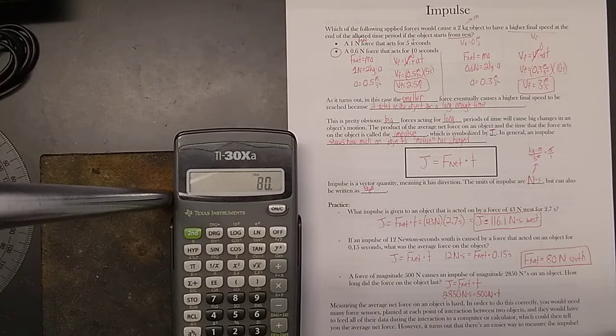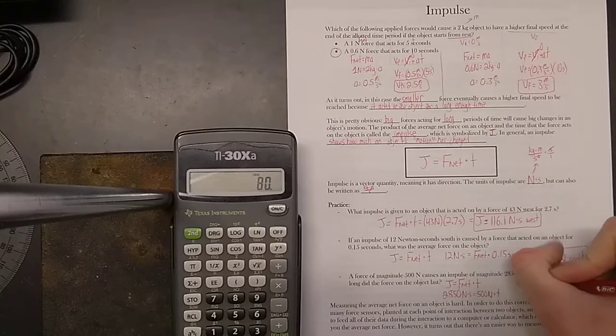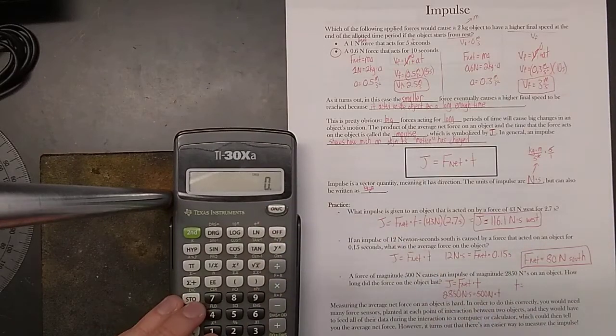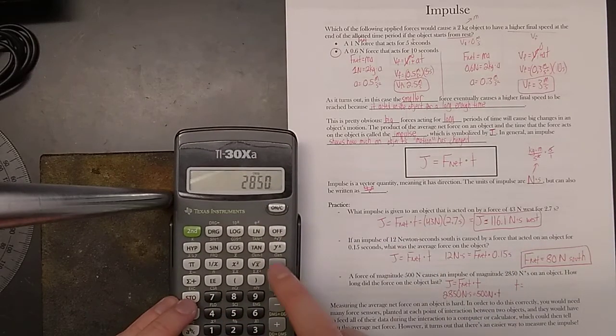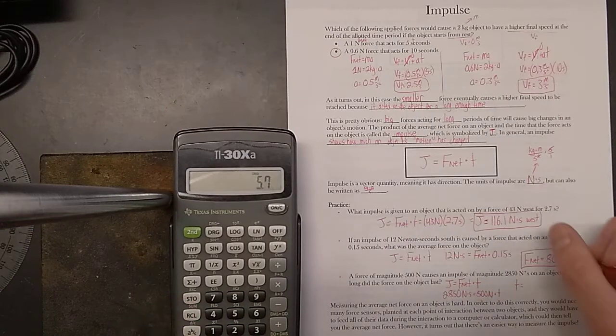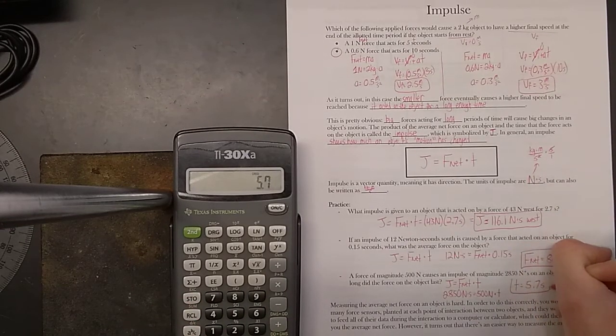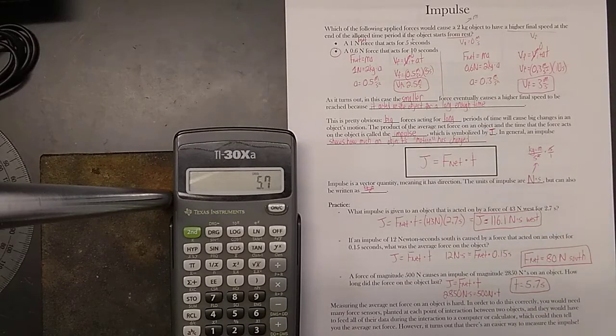But time is a scalar, so we don't have to say like 5 seconds east. That doesn't even make any sense. So we're solving for the time. We divide 2,850 by 500, and we get 5.7 seconds. In other words, if that force acted and produced this much of an impulse, it must have acted for 5.7 seconds, the time that the net force acted for.